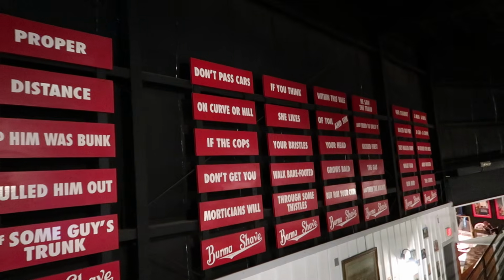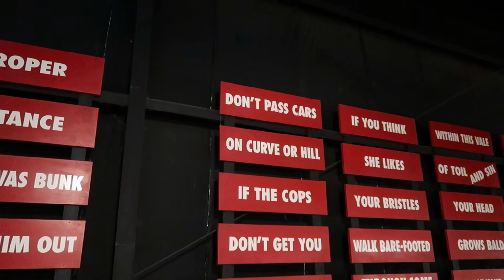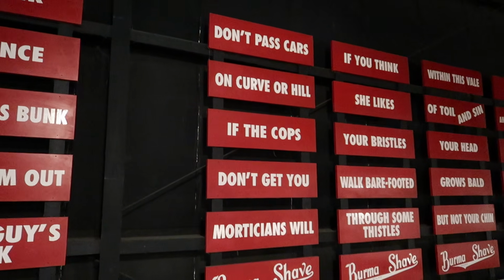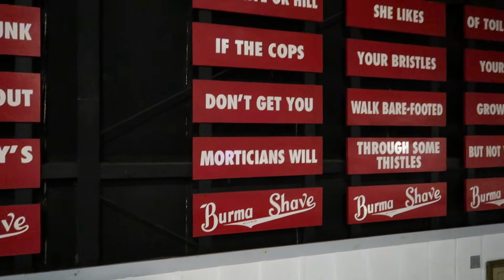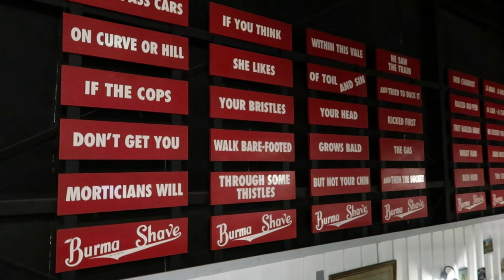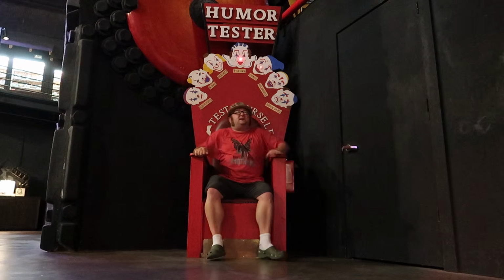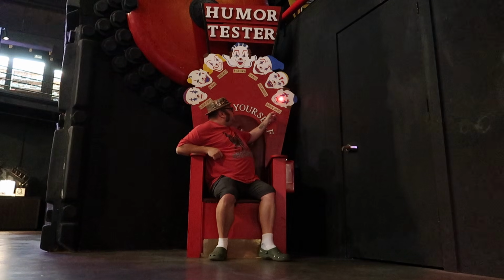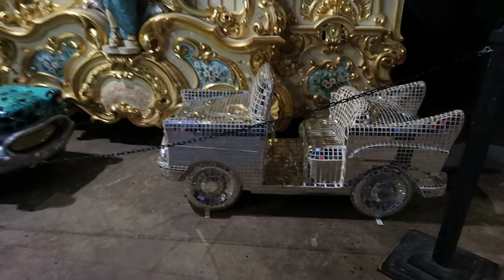It's a collection of Burma Shave signs. These used to appear along the roadways. It says, don't pass cars on curve or hill. If the cops don't get you, the morticians will. Burma Shave. Interesting way to advertise shaving cream. Here's a humor tester. Let's test my humor. Brain dead. What? Some tiny little cars.